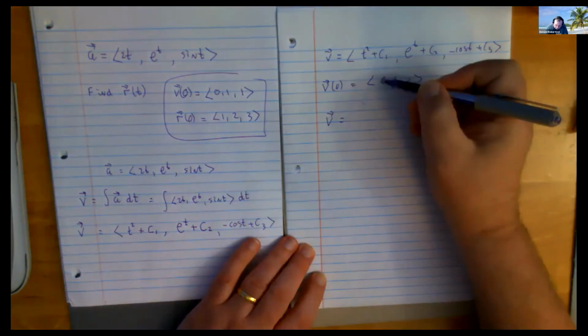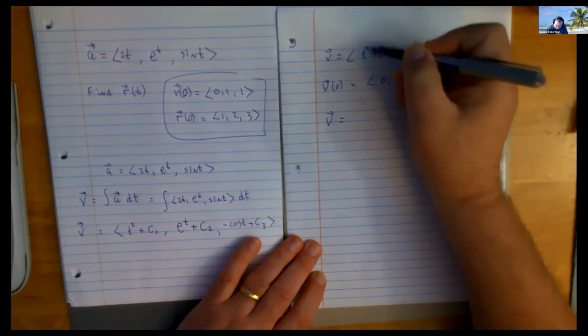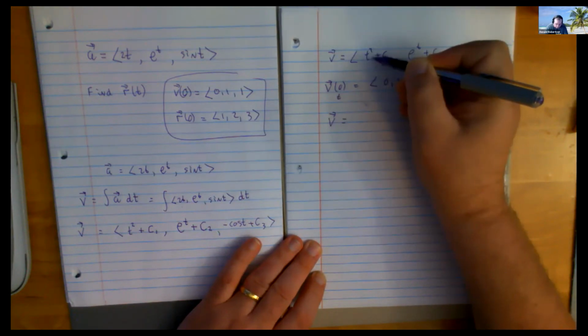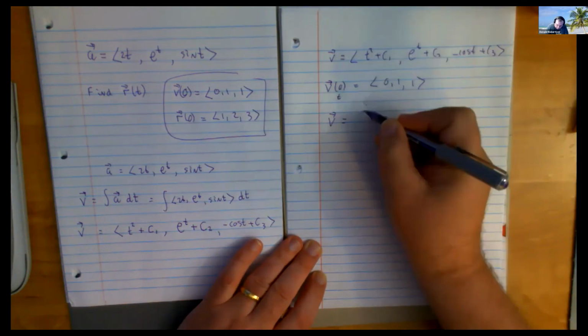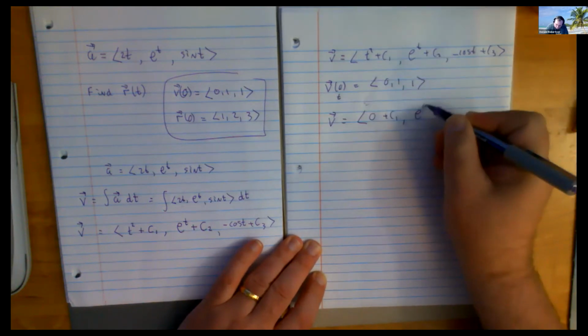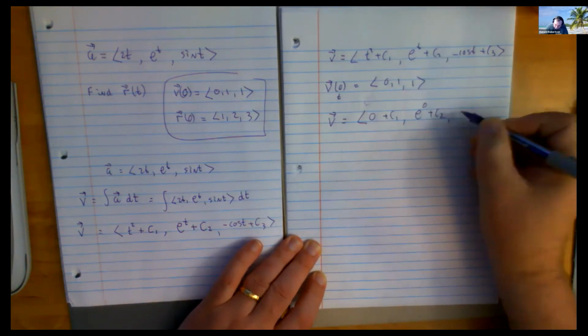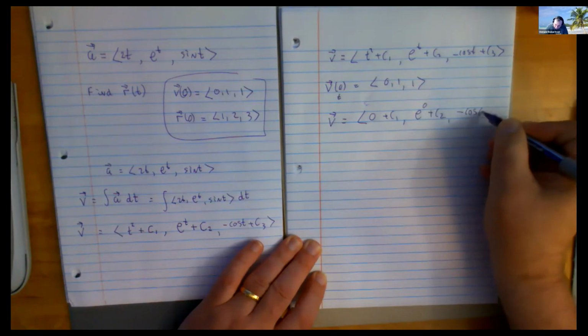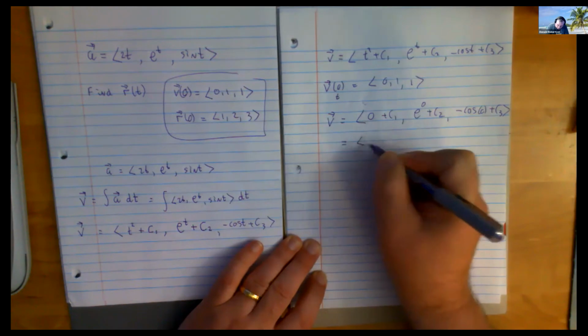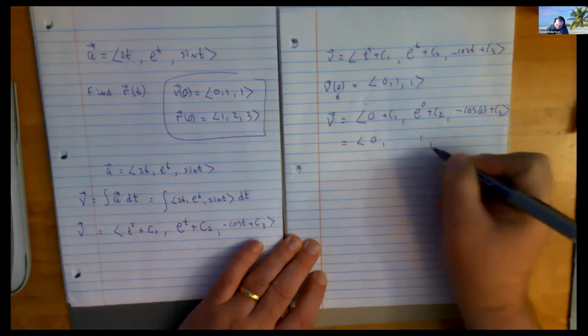So wouldn't you simply just replace T, because that's T, with 0? Right, so I do a 1-for-1 match. 0 squared plus C1, e to the 0 plus C2, negative cosine of 0 plus C3, and that should equal 0, 1, and 1.